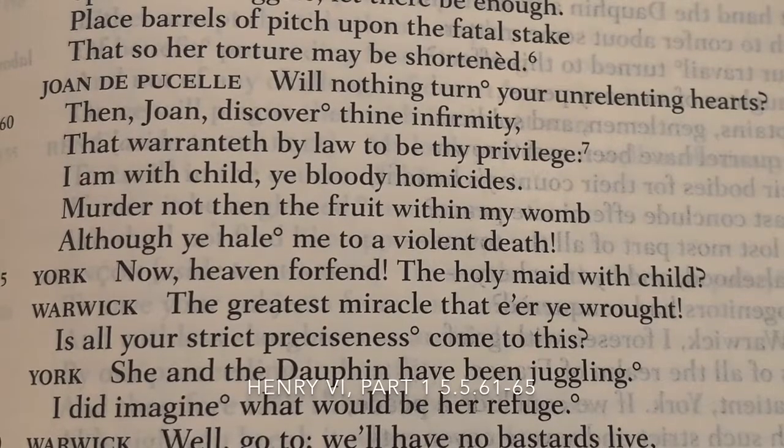Will nothing turn your unrelenting hearts? Then Joan, discover thine infirmity, that warranteth by law to be thy privilege. I am with child, you bloody homicides. Murder not then the fruit within my womb, although ye hale me to a violent death. Now heaven forfend, the holy maid, the virgin, with child?